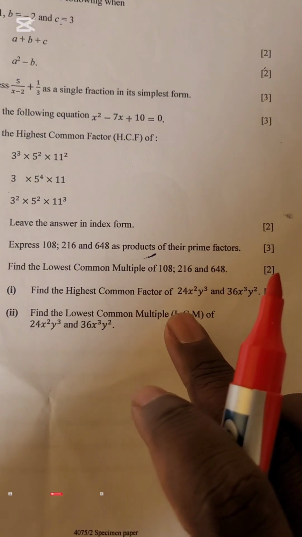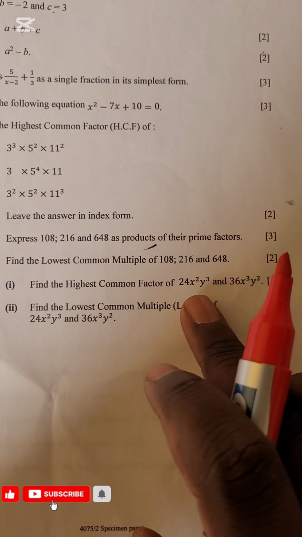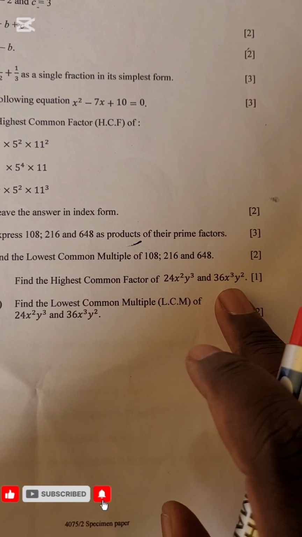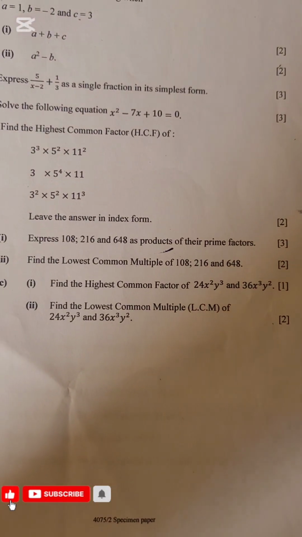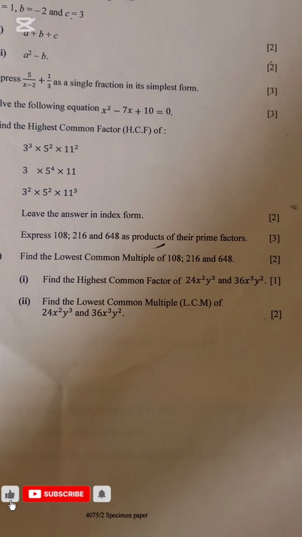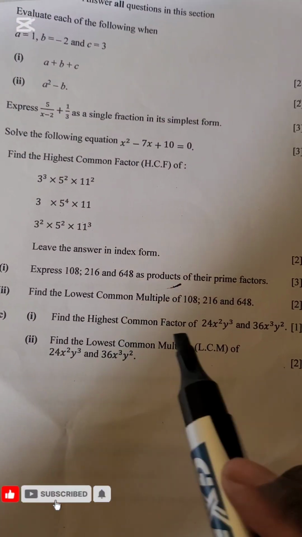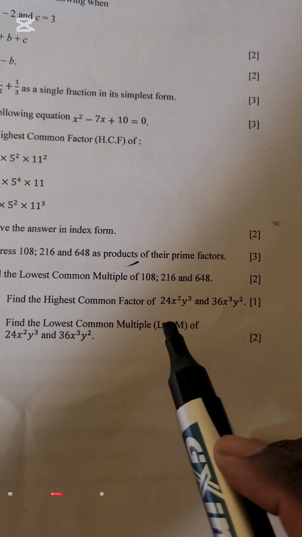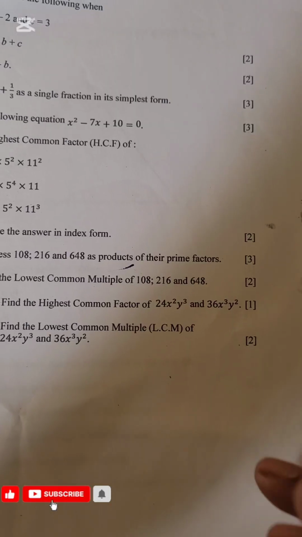Okay, so part C of the question: find the HCF of 24x squared y to the power of 3 and 36x to the power of 3 y to the power of 2. So let's find the highest common factor. So HCF of 24x squared y cubed and 36x cubed y squared.